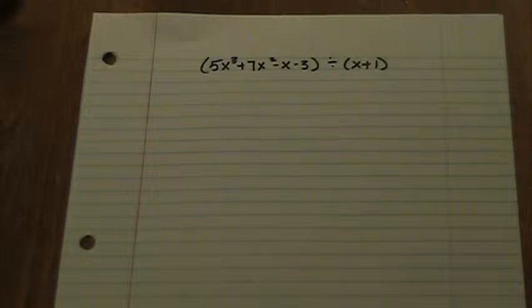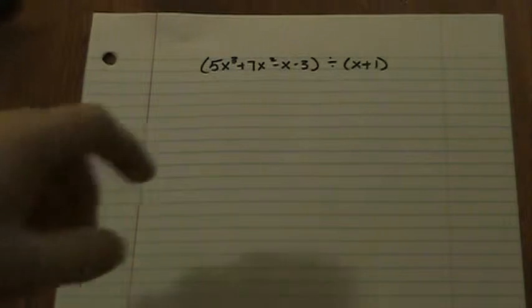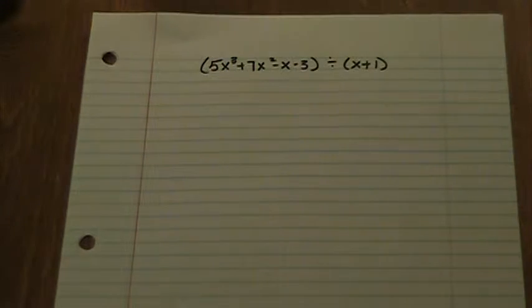Using synthetic division. Remember, with synthetic division, we can only use it when we are dividing by a binomial that's in the form x minus r. So in this case, it's x plus 1. Well, there's a plus sign there, but that just meant that r was negative. So it was x minus negative 1. And of course we never write that, so it became plus. So this is the perfect setup for synthetic division.